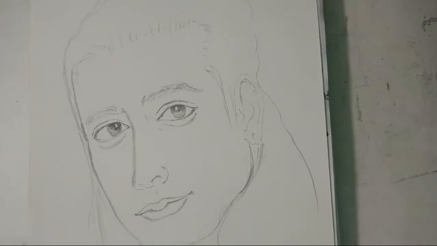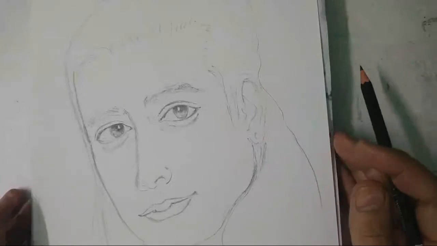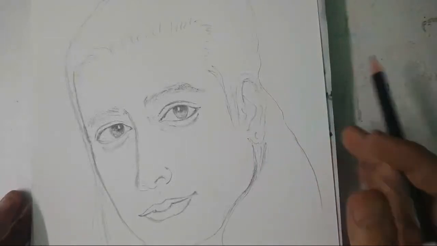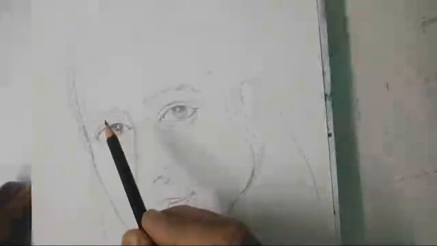Let's start. This is a portrait of a famous singer. I won't name him, but you can guess while it is being done. We had done the structure of the eye, and now I will show just the finishing part.